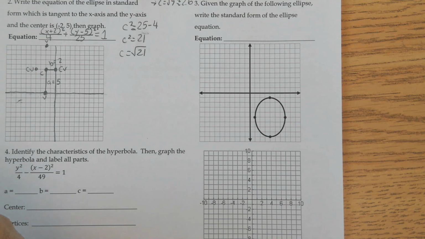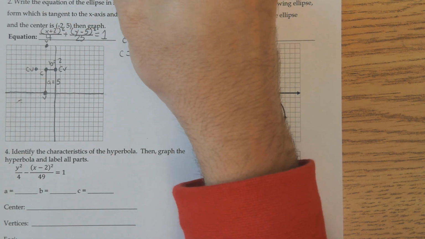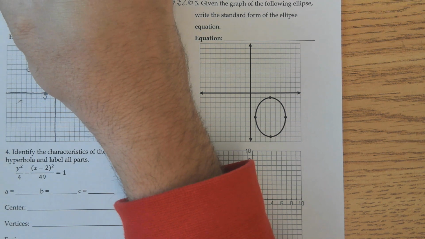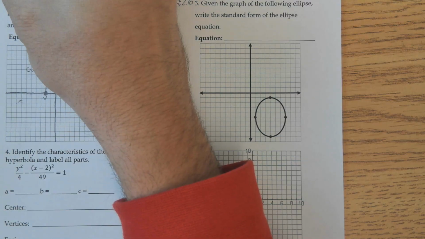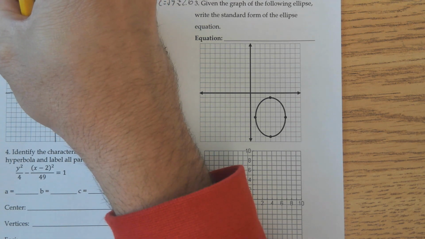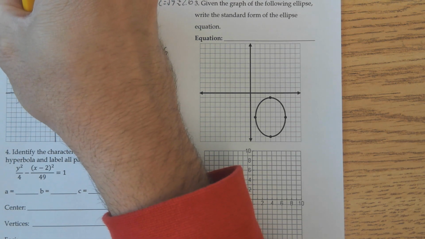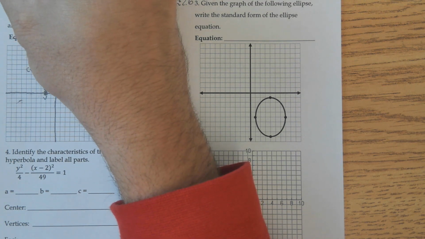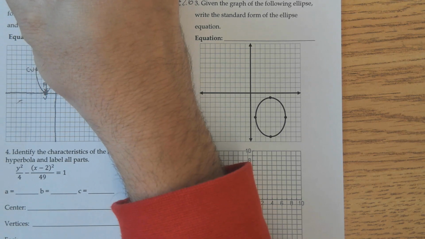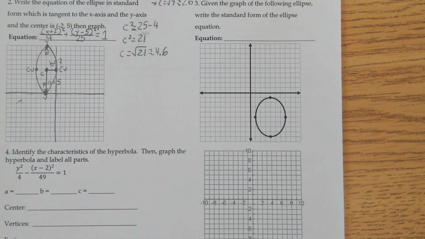Let's approximate that for graphing purposes. Square root of 21 is approximated to be 4.6. So from the center, I'm going to go up 4.6. 1, 2, 3, 4.6. Ready to foci there, down. And now let's just go ahead and graph. There you go.